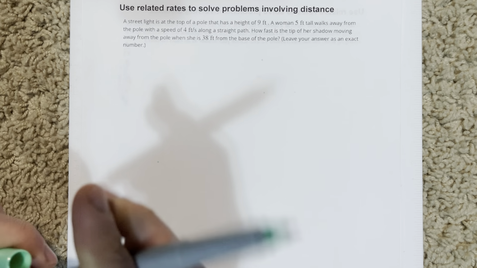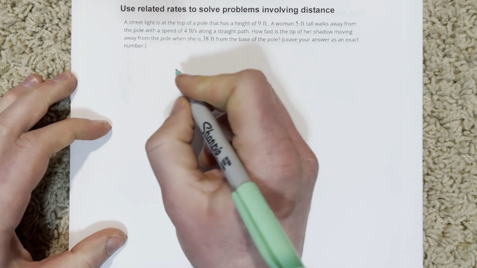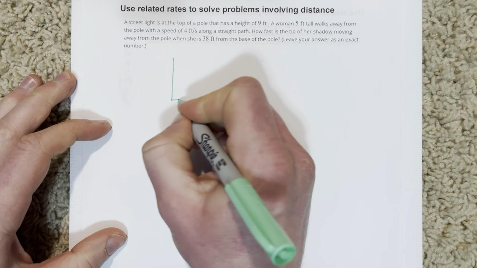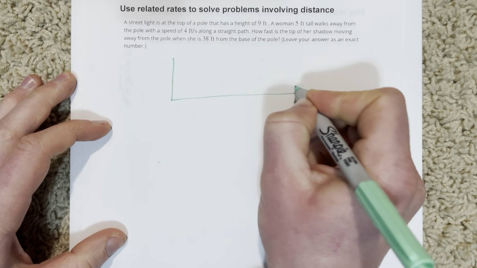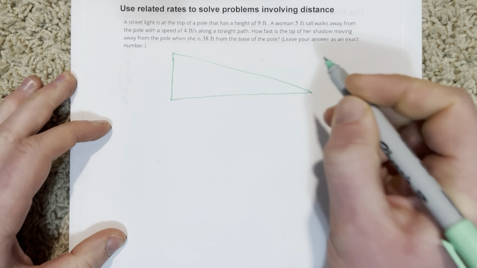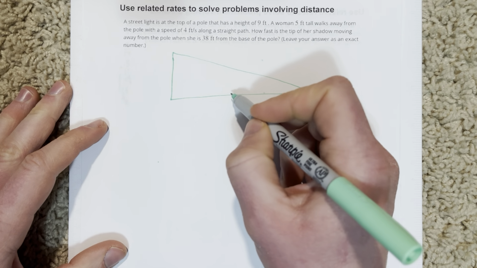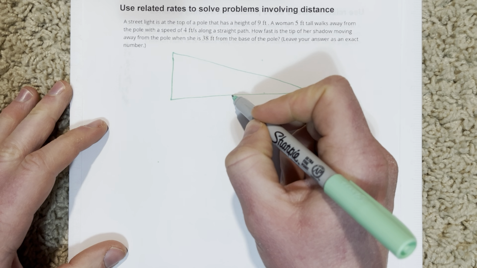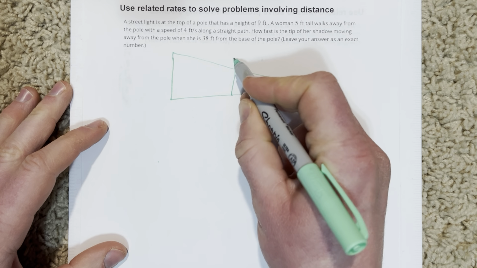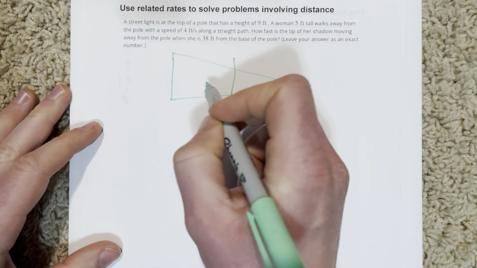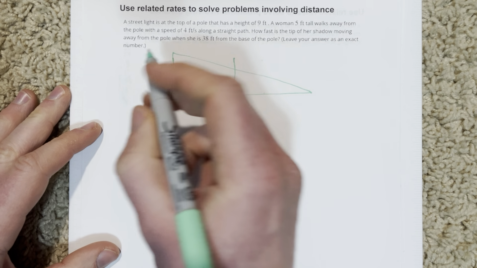So we want to draw a triangle that represents this scenario. I'm going to draw this triangle, and we're going to put a line right here. The pole is 9 feet high.